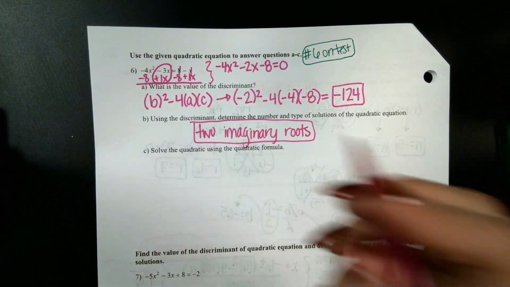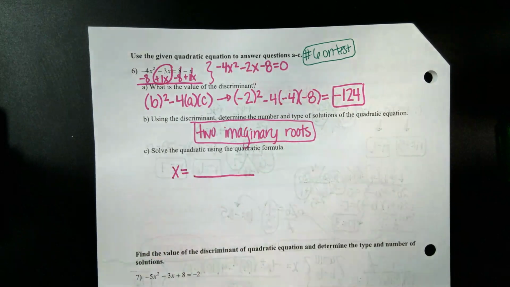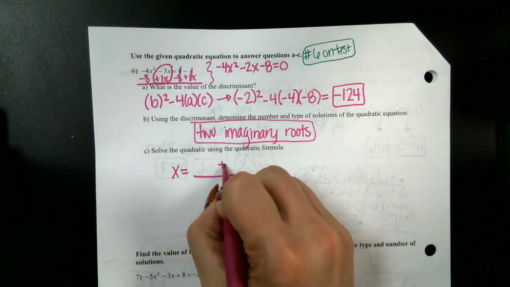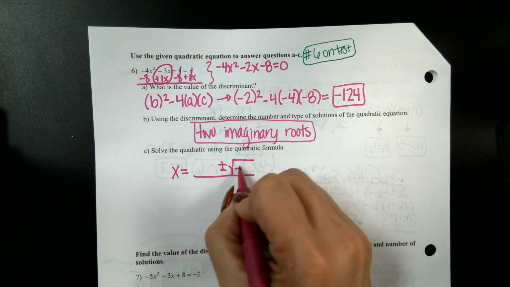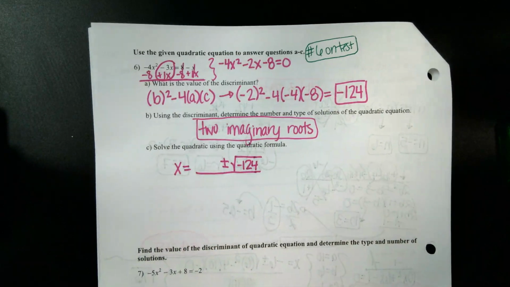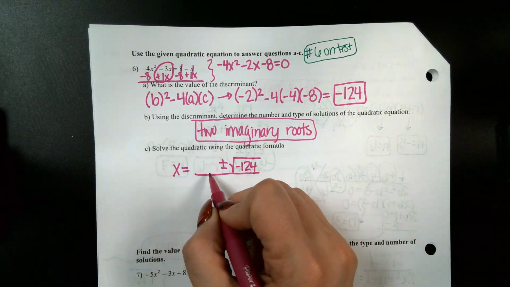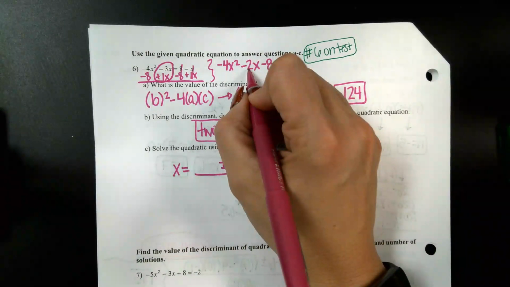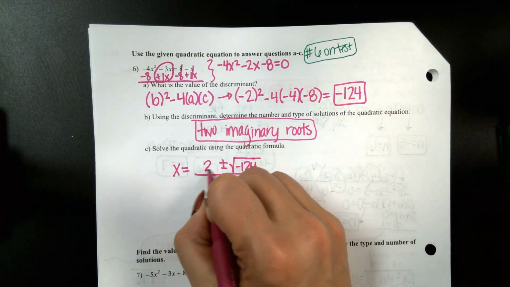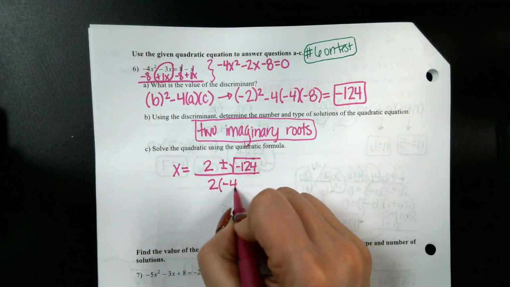And now we can do the quadratic formula. When you plug this into the entire quadratic formula, here's the good news. We have already figured out that under this radical, we have a -124, right? So we already did the hardest part of the problem. Opposite of B goes here, so that would turn into a +2. And then on the bottom, you have 2 times A, which is -4.